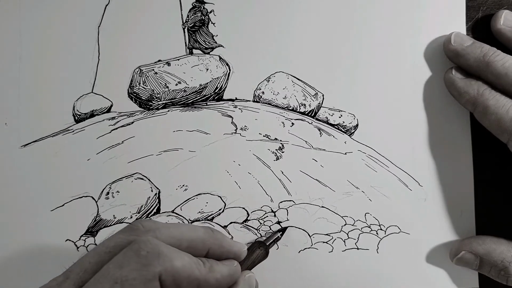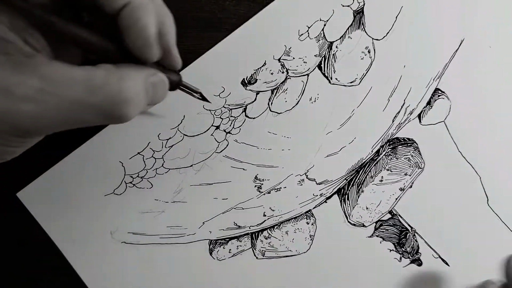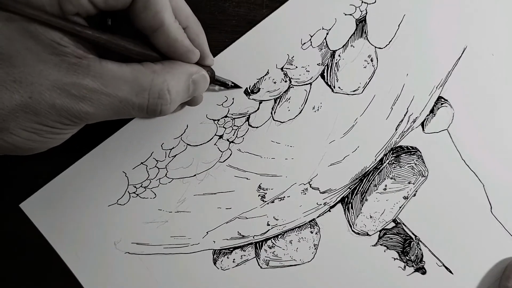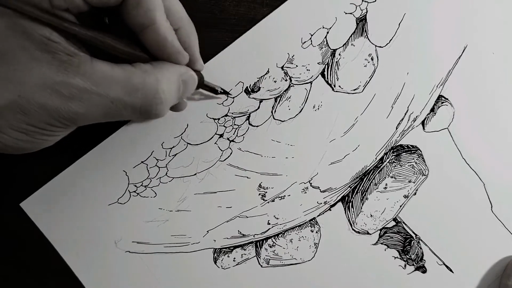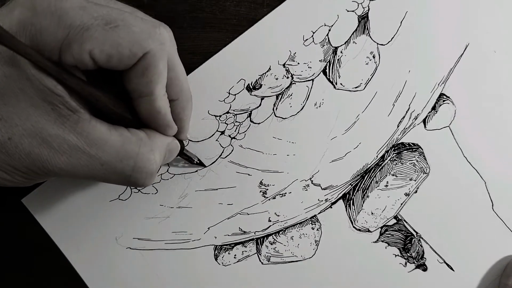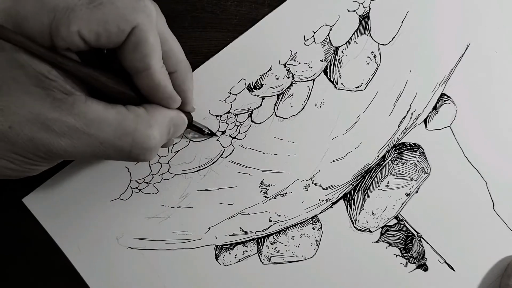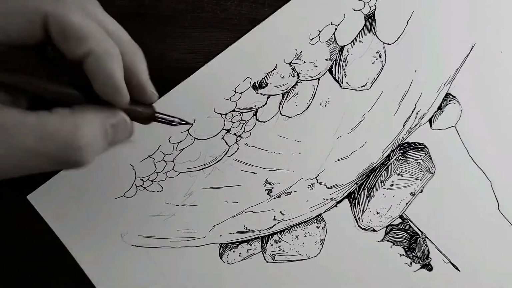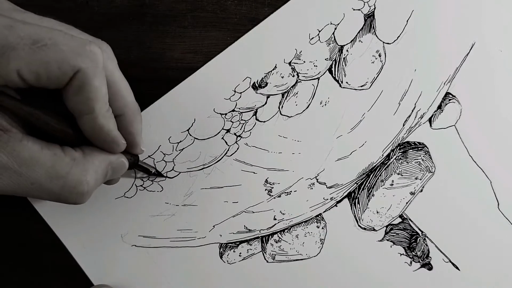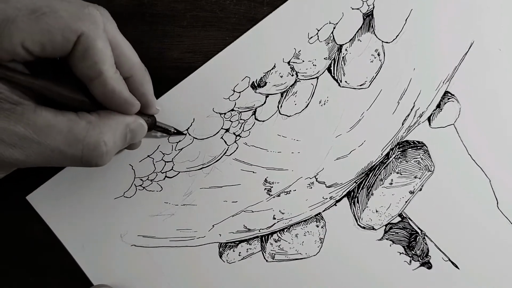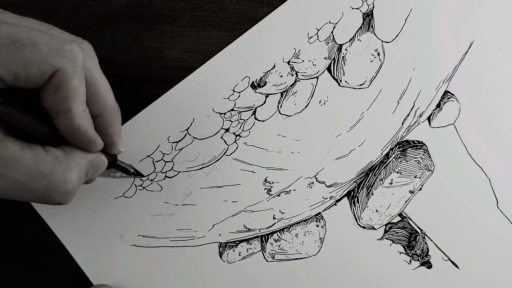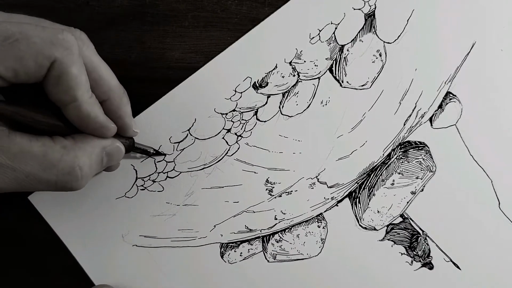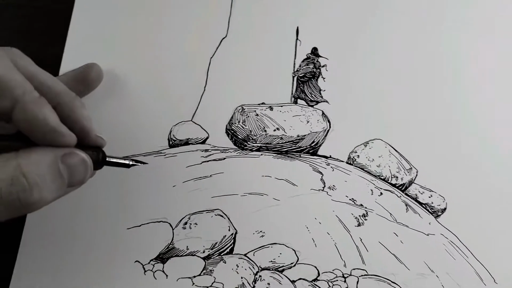Let's just go through the rest of it here and deal with the outlines and the shadows. There, just a few of them anyway.